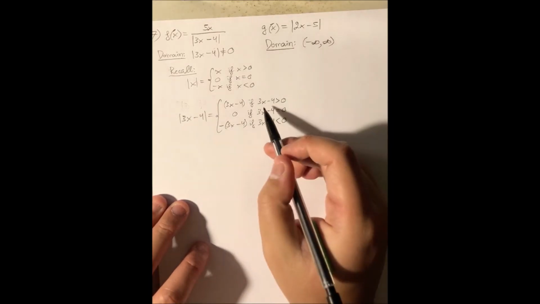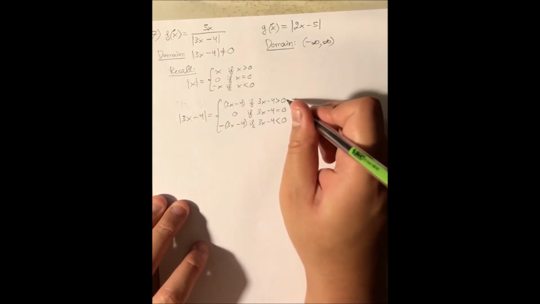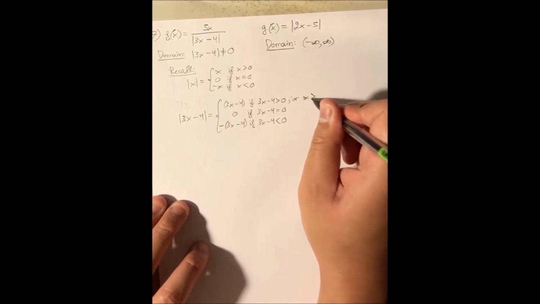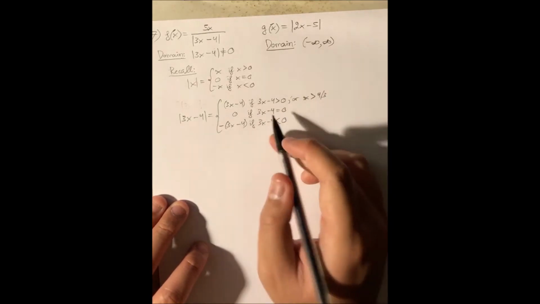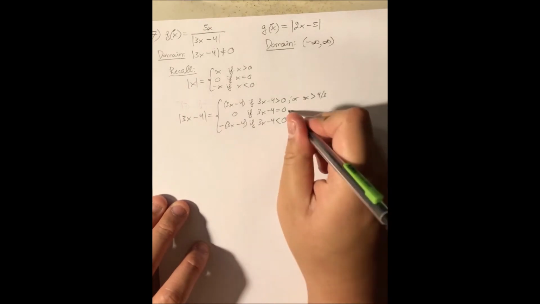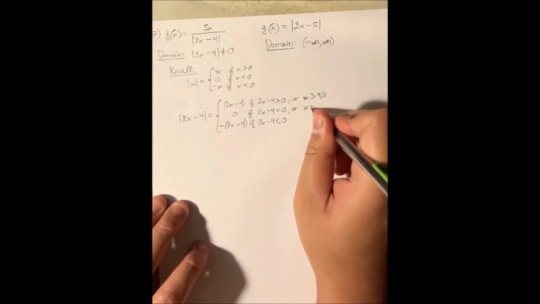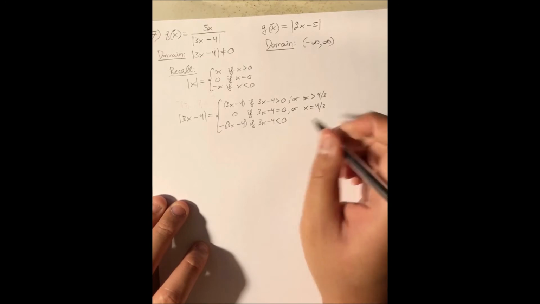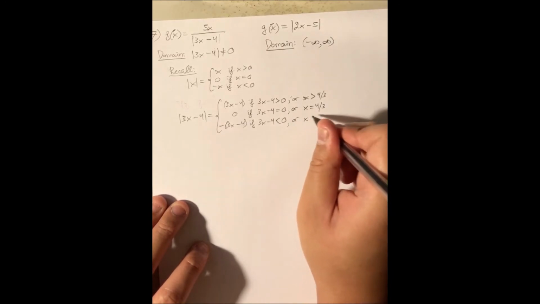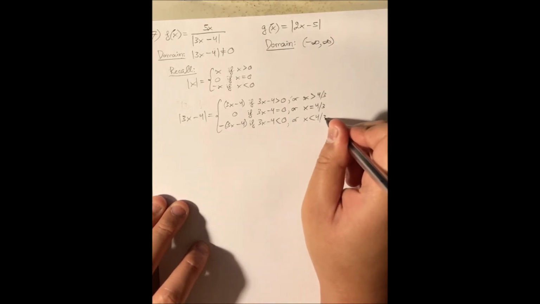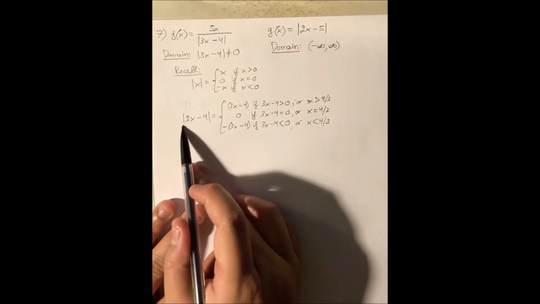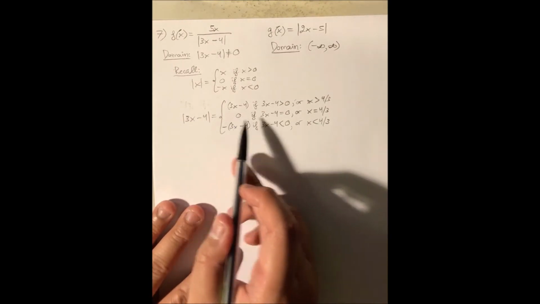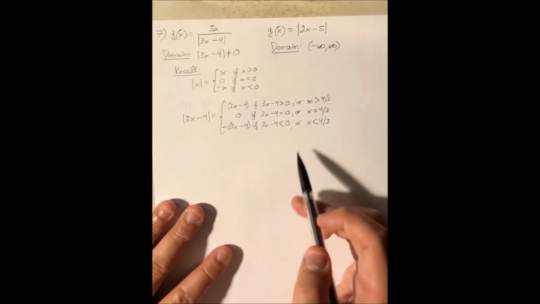And of course, mentally solving for x, I can tell that this has to be x greater than 4 over 3 if I solve for x. This right here would indicate x equal to 4/3, and this would indicate x less than 4/3. So absolute value of 3x minus 4 is going to become 0 if x equals 4/3.